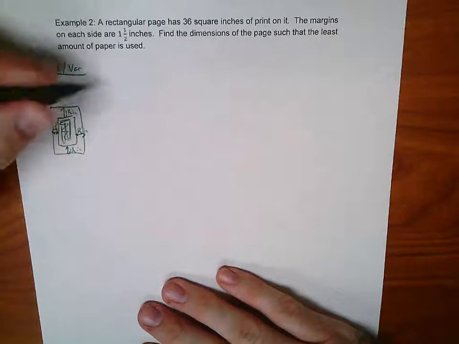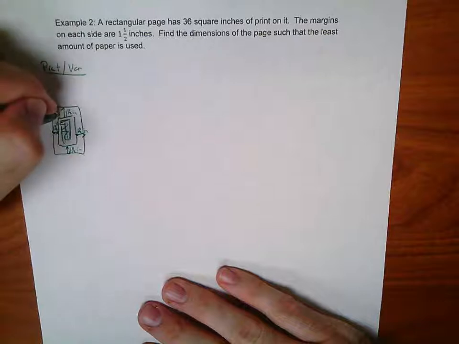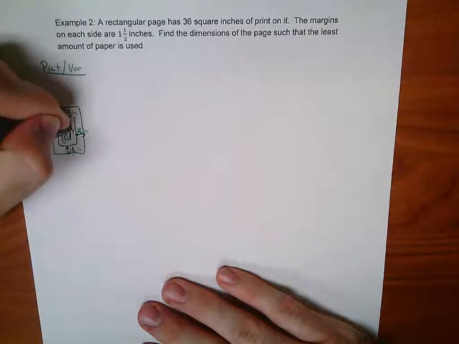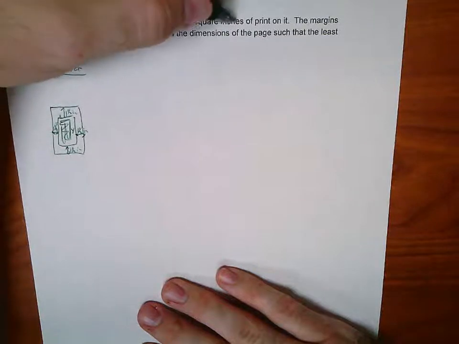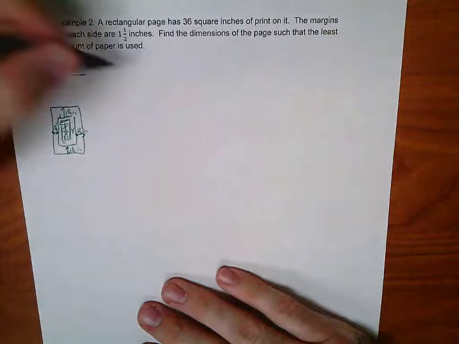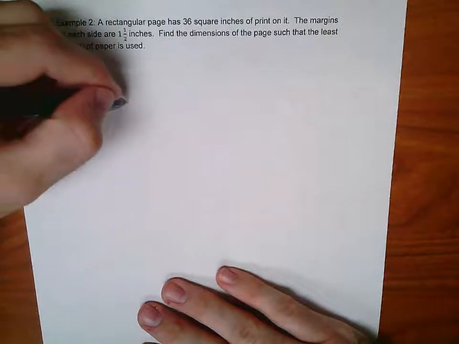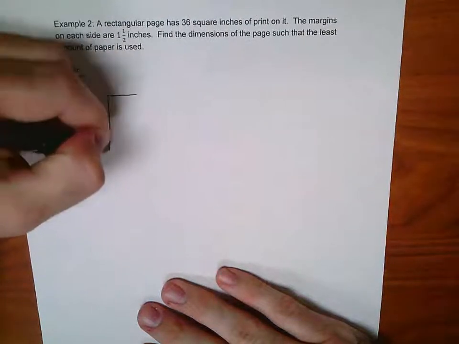And so then we're going to call our dimensions of print, because that's what we know, X and Y. So the area of print is going to be X times Y. So a better picture now that we know what our margins look like.